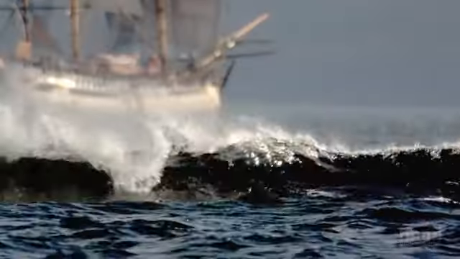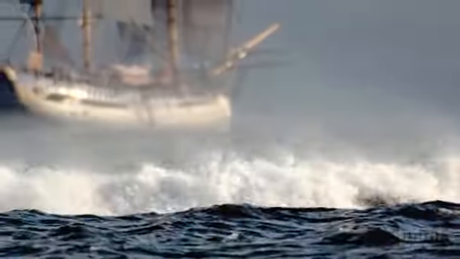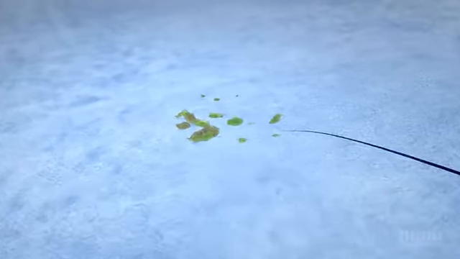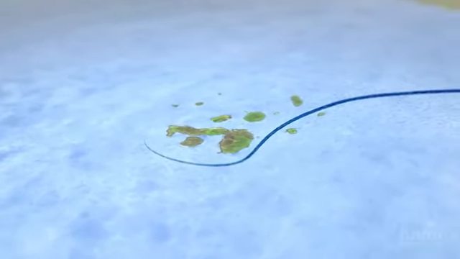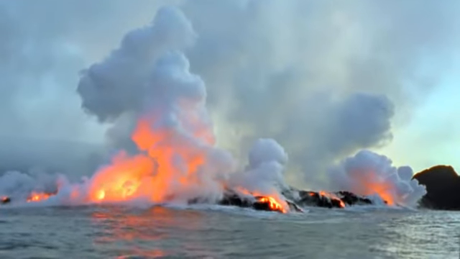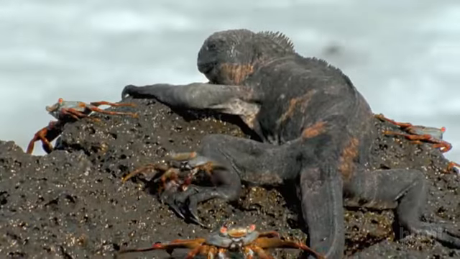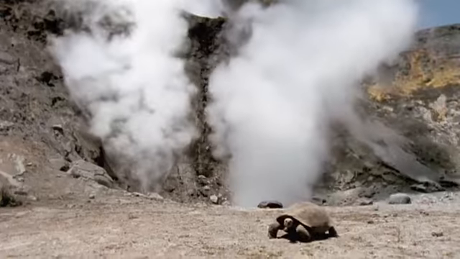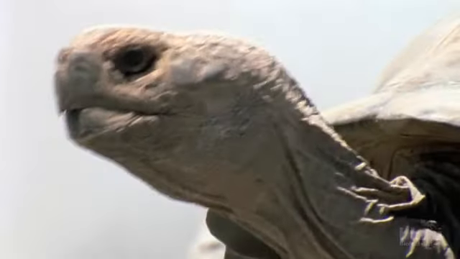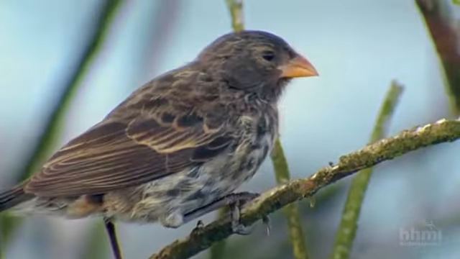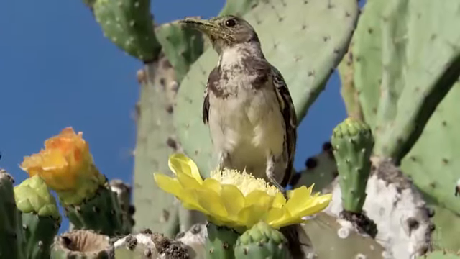The finches were first brought to scientists' attention by Charles Darwin when his voyage around South America brought him to this cluster of islands 600 miles from mainland Ecuador. These volcanic islands are geologically young. They began rising from the ocean floor less than 5 million years ago. At first devoid of life, they now support a modest number of species. Among them, 13 species of finches, found in various combinations on the different islands.